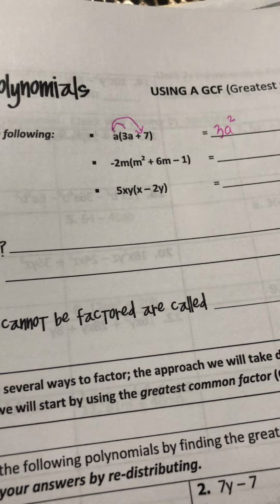You can check your work by multiplying. This is the factored form, and this is a polynomial after you distribute. Okay, these are the recap rules for finding a GCF of a polynomial. I hope you understand the topic factorization.